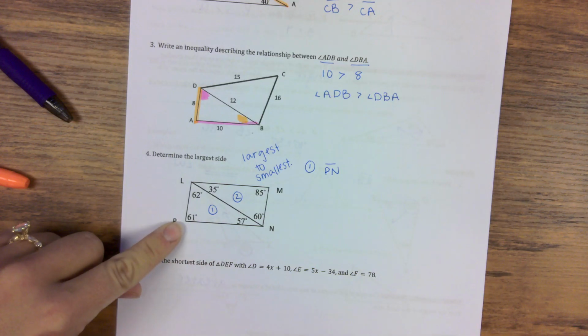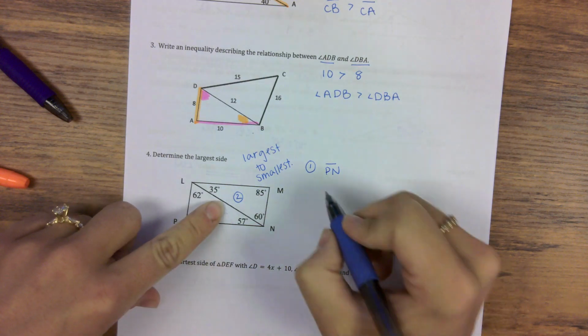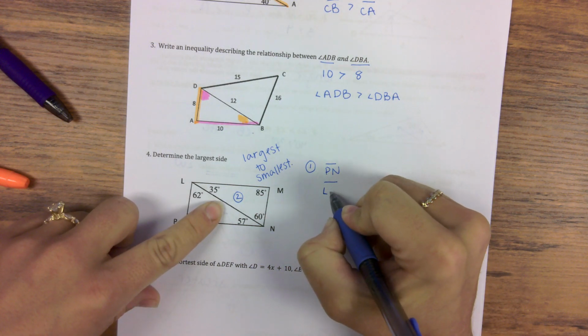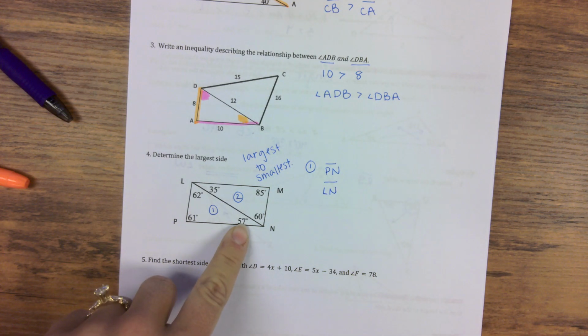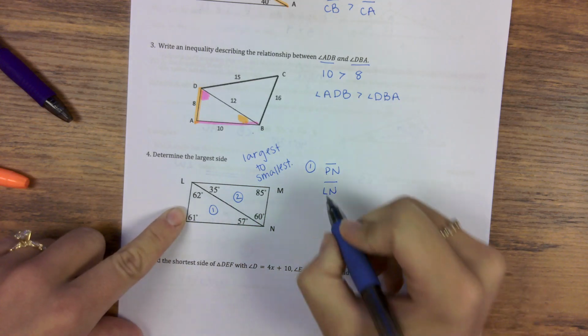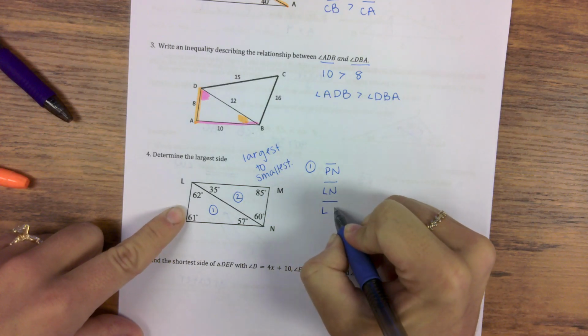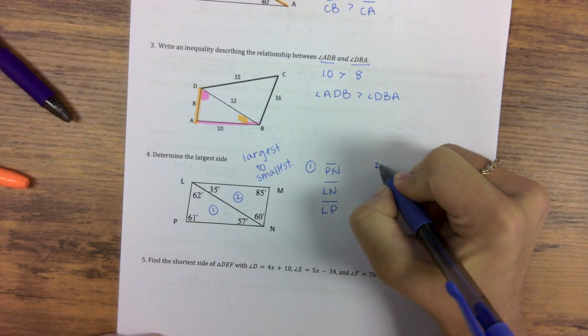Next, we have angle P is 61 degrees, which means across from 61, line segment LN would be in the middle, and the smallest side of this triangle is across from the smallest angle. 57 is the smallest angle, so LP is the shortest side. Okay, next we're going to look at triangle 2.